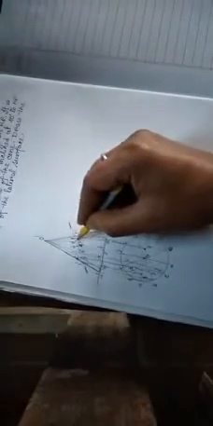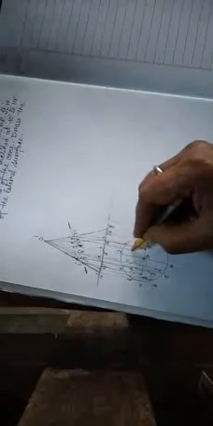Draw a projection line here, F and H, and H and F, this point, this is the point number 6, and this is the point number 8.